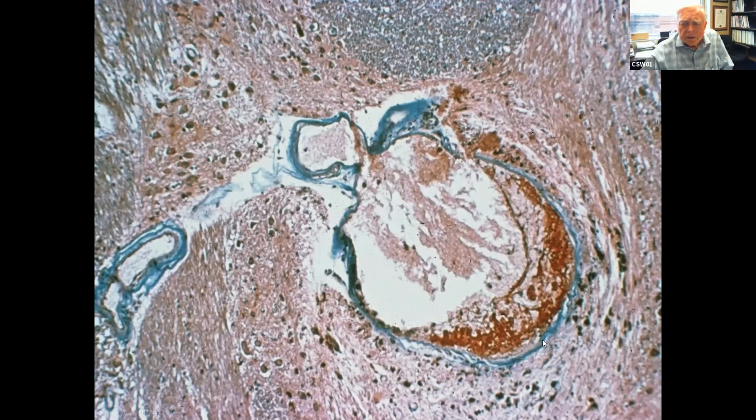So ask yourself, what is this structure here, do you think? Here's the brain tissue, right? Neurons, etc. Here's an artery. What is this, do you think? Now you notice it has blood in it. Here's some old clot, and here's some real blood here.